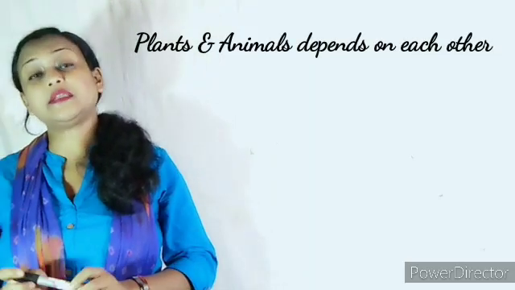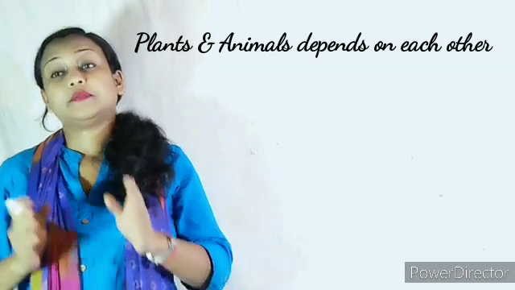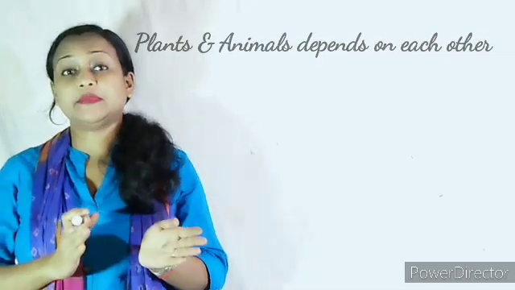If you see in nature, both plants and animals are interdependent on each other. In the absence of one, the other cannot survive. So plants and animals depend on each other for their survival.